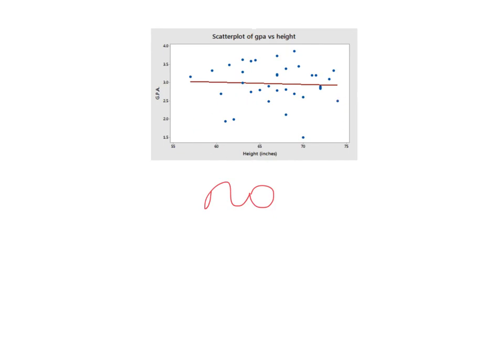Are there any outliers? Yeah, there's this point right here, which is way out there, but again, that's not going to matter. So if someone is a taller student, it doesn't mean that they're going to earn a higher grade point average or a lower grade point average. It's pretty much all over the place. So those are the three types of correlation.